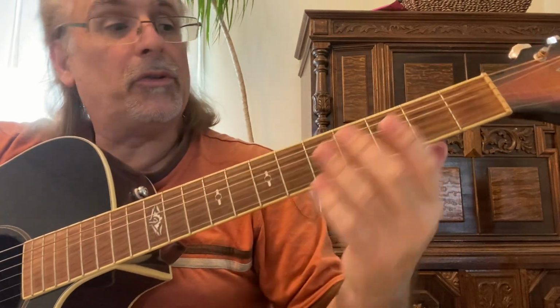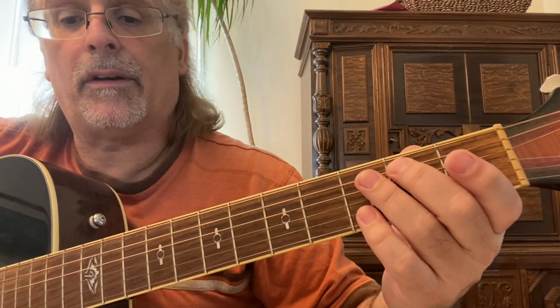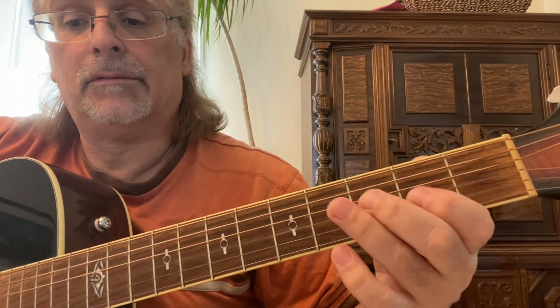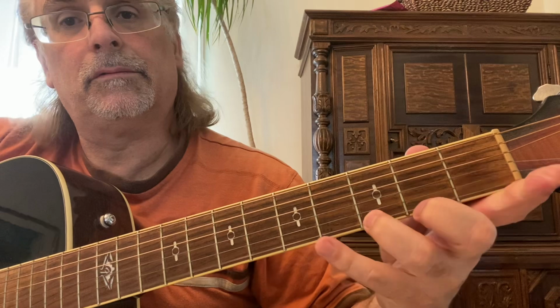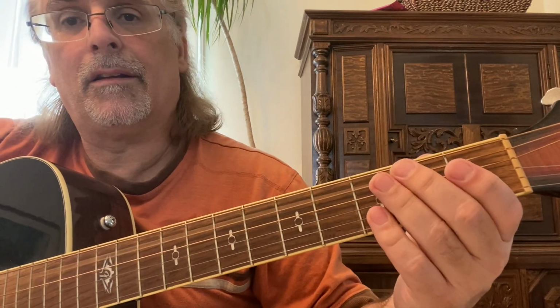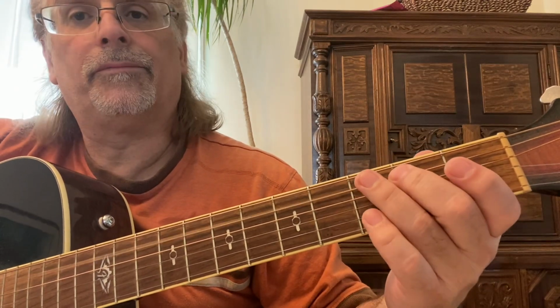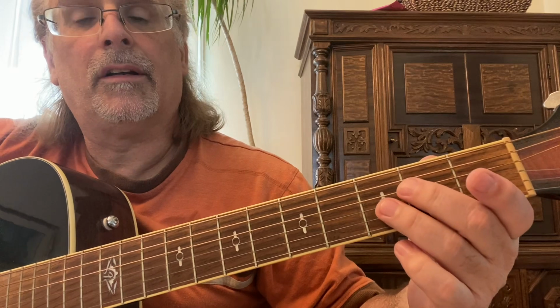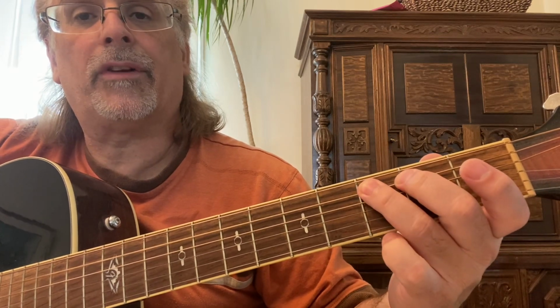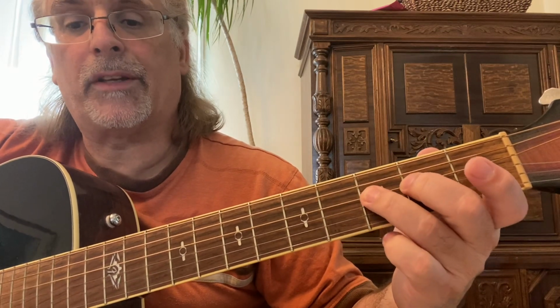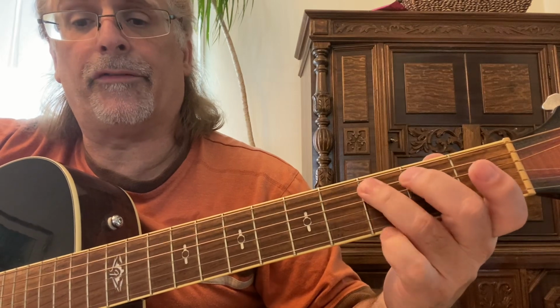I could play this one too, this open one. So there's my fingering right there. I'm using the open 5th string and the 2nd and 3rd frets, my 2nd and 3rd fingers, for both the 5th and 4th strings.